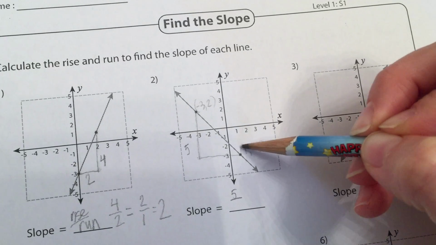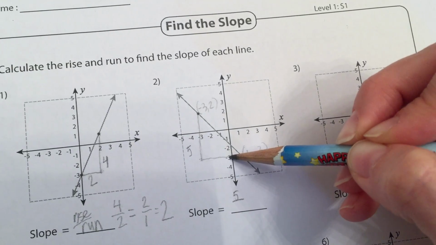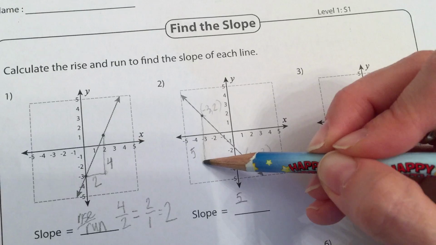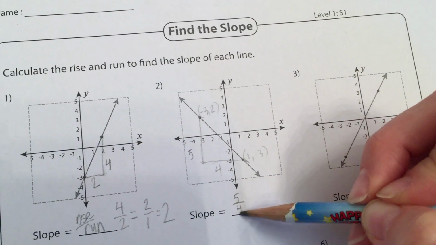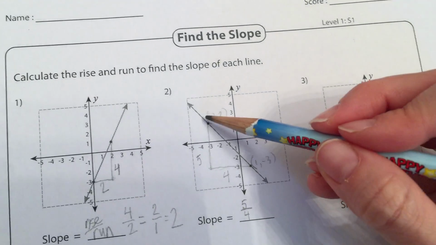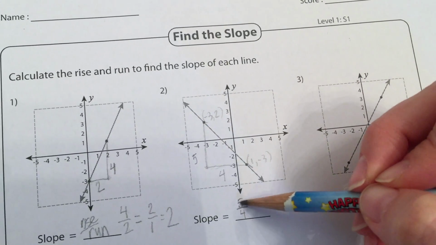And now my run, to get to 0 from this -3, I've got to go forward 3, and then I'm going over to 1, so I have to go forward 1 more. So I've gone a distance of 3 plus 1, or 4. So my run is 4. So the slope of this line here is 5 over 4.